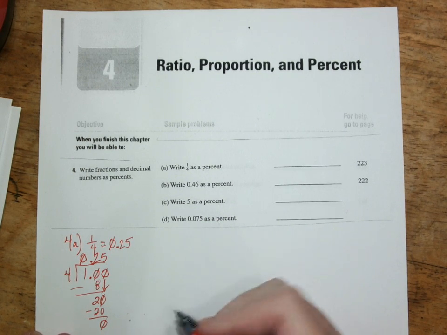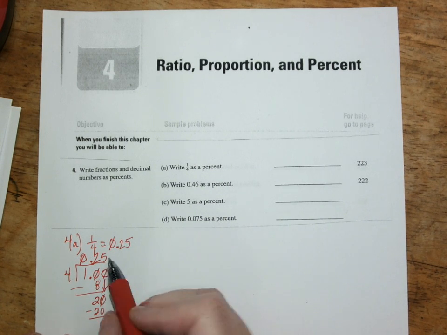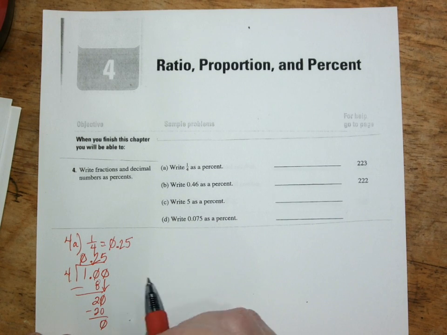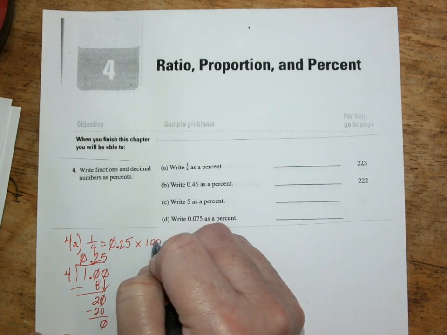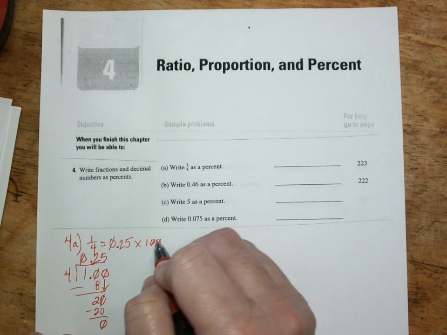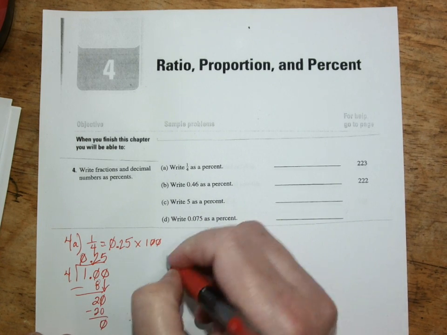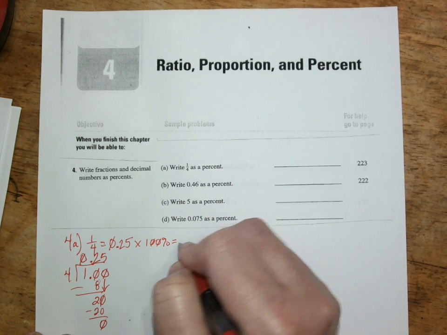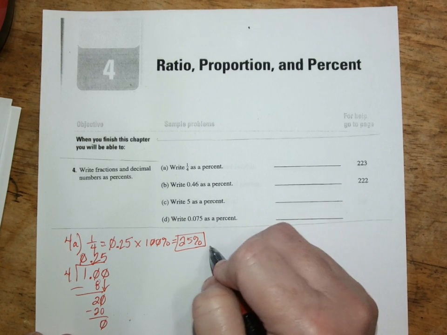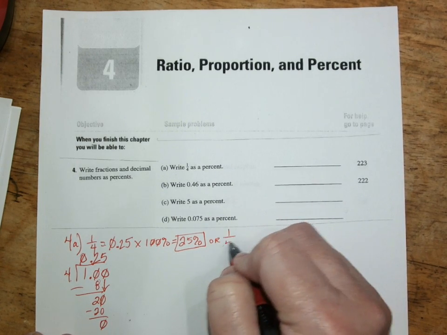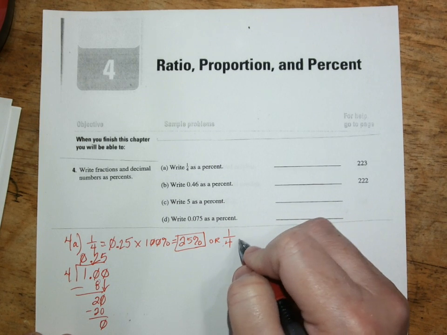So anyways, whenever we have a decimal number, in order to change it into a percent, you can either multiply the decimal number by 100%, and so in this case, 0.25 times 100% is 25%. Or you could take that fraction, convert it to the decimal number like we just did.